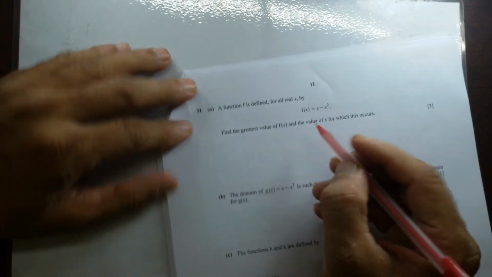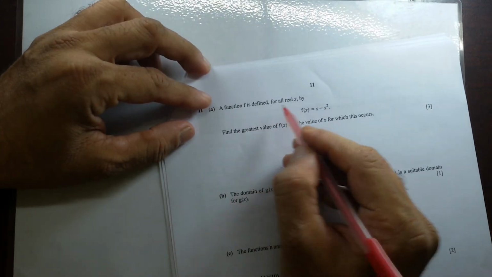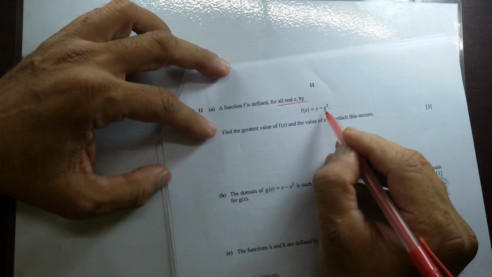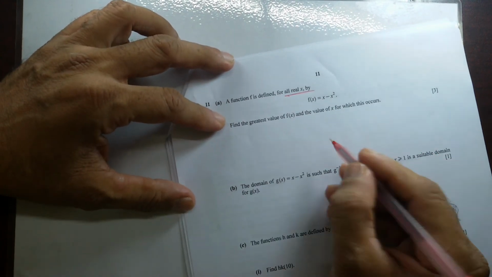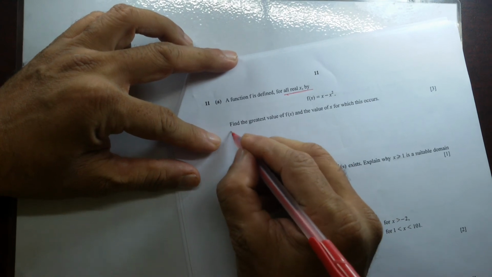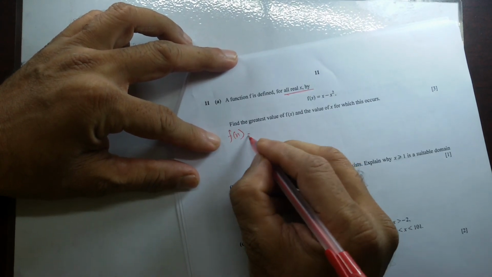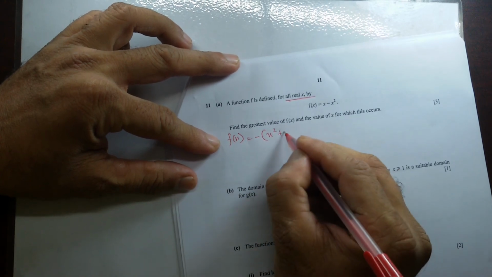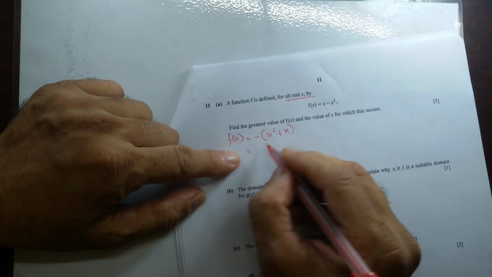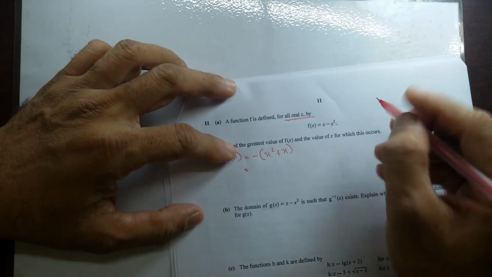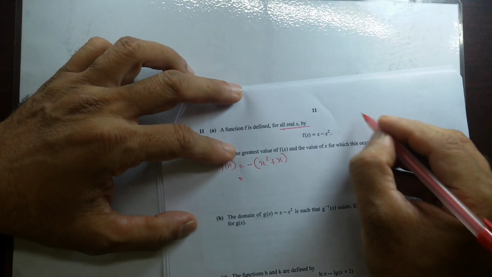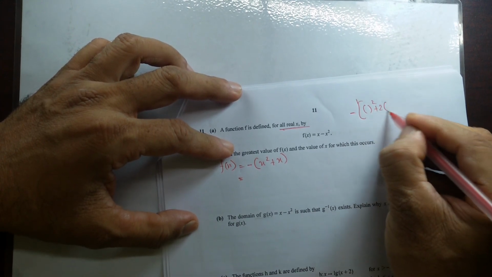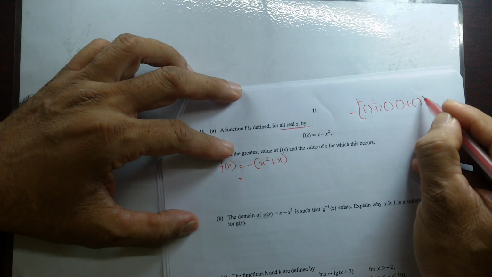Coming to question number 11. The function f is defined for all real values of x. f of x equals x minus x squared. We're going to do completing the square. To do that, what are you going to do? We're going to take the negative sign common first: minus (x squared plus x). Whenever we do completing the square, I just do this one: a squared plus 2ab plus b squared.